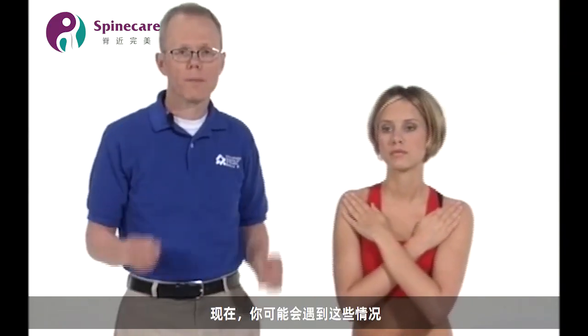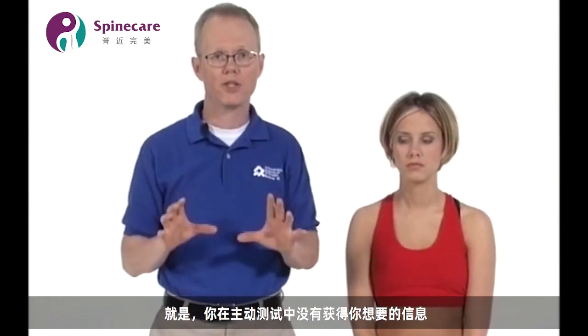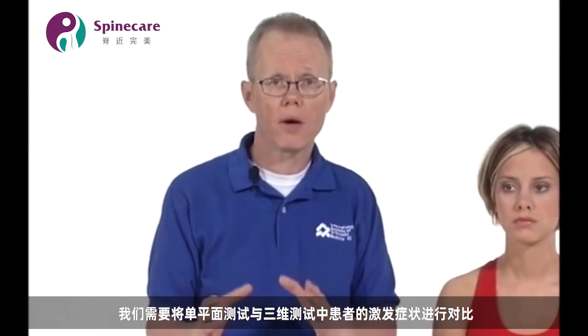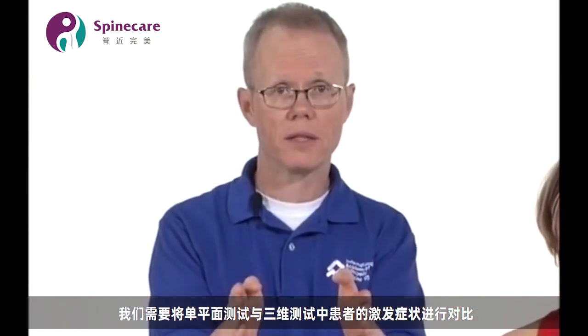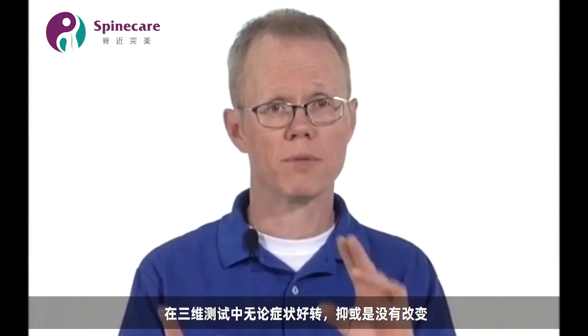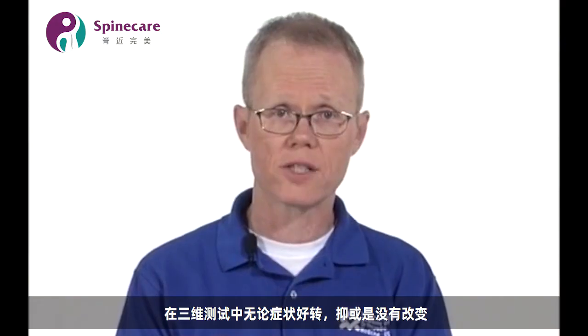Excellent. Now there's going to be those occasions where you won't get the information from the patient that you're looking for with the active test. What is the information we're looking for? We're going to compare the provocation of the patient's symptoms between the uniplanar tests and the 3D tests. If the patient's more painful in the uniplanar tests and the symptoms either get better or don't change with the 3D test, then we're going to be suspicious of some type of disc problem, including internal disc disruption.